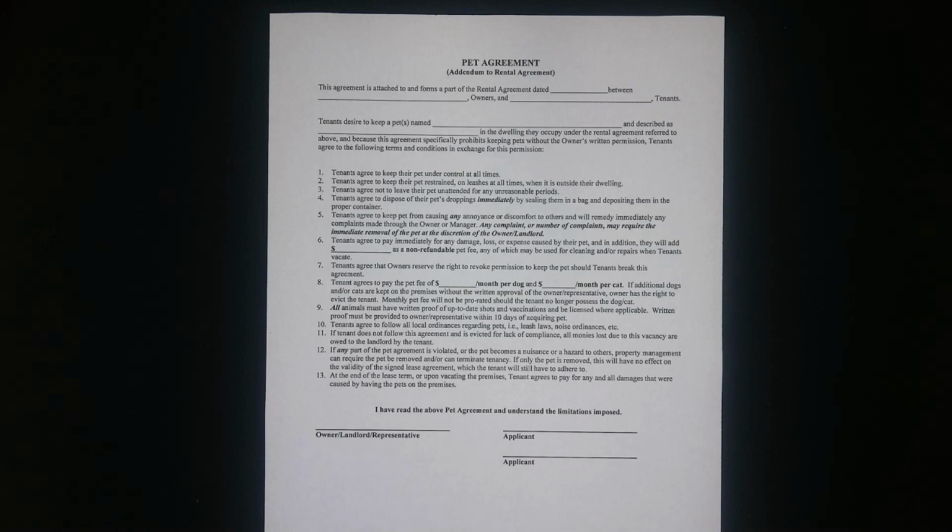So that's the part where they can terminate the tenancy based on the pet becoming too over the top. If only the pet is removed, this will have no effect on the validity of the signed lease agreement, which the tenant will still have to adhere to. So if the pet does become removed, or they do take the option of removing the pet, it doesn't automatically cancel any of the rest of the lease.